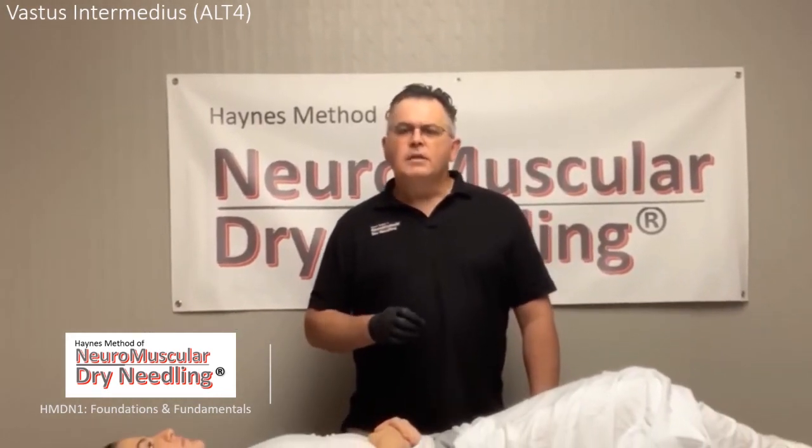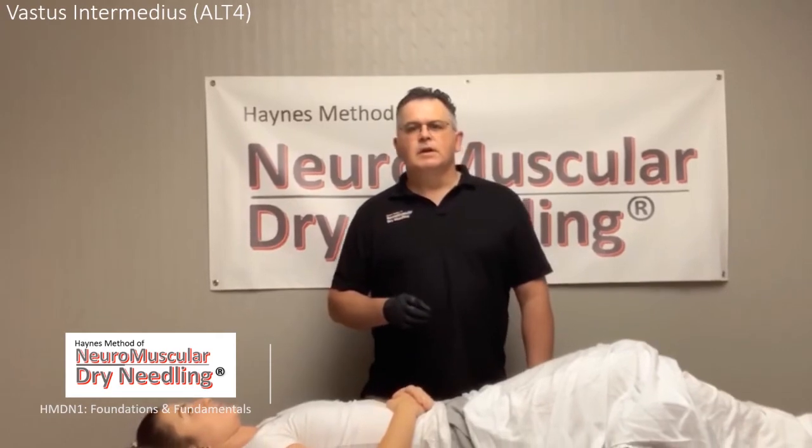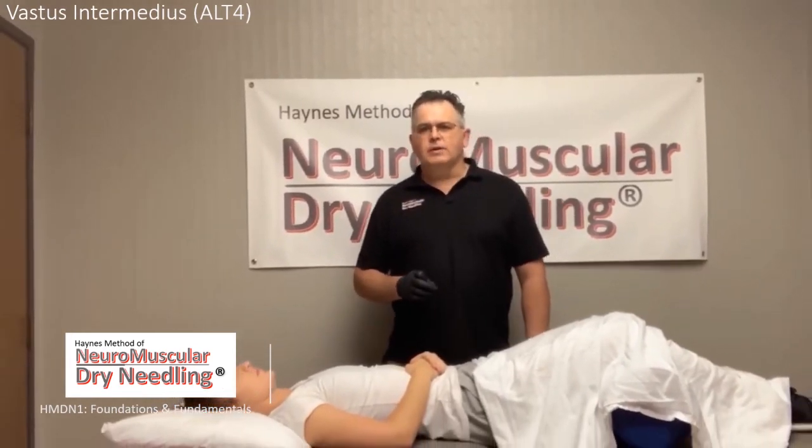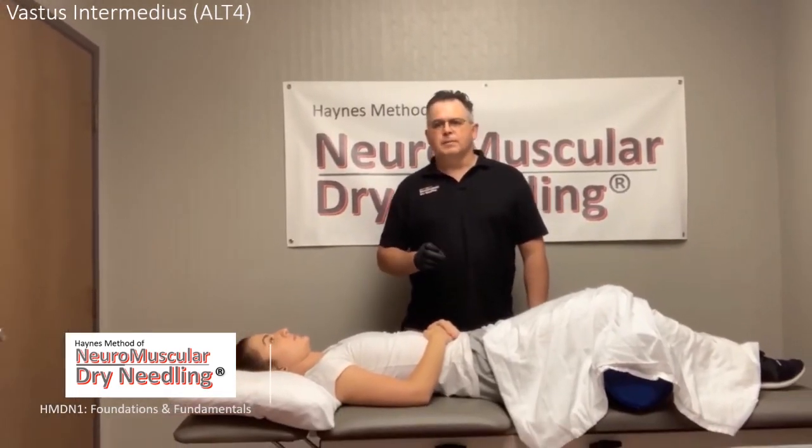For vastus intermedius, the patient is in the supine position and we're using a 30 to 40 millimeter needle. The backdrop here will be the femur. Precautions here also are the lateral circumflex femoral artery and vein, the lateral femoral cutaneous nerve, the superficial circumflex iliac artery and vein, and the muscular branches of the femoral nerve.